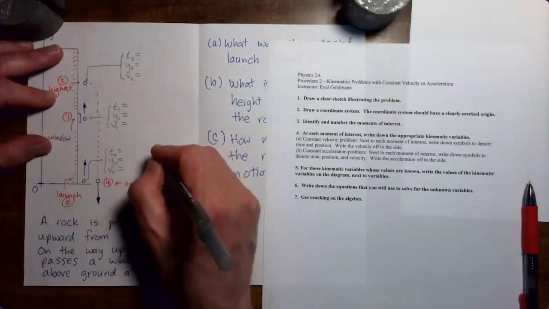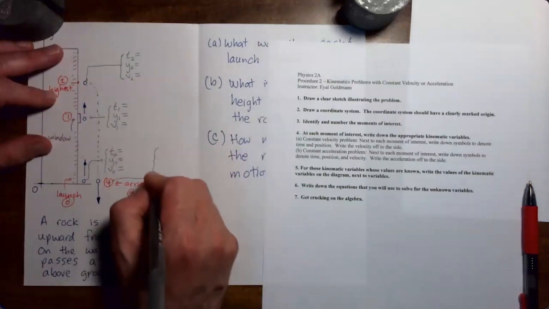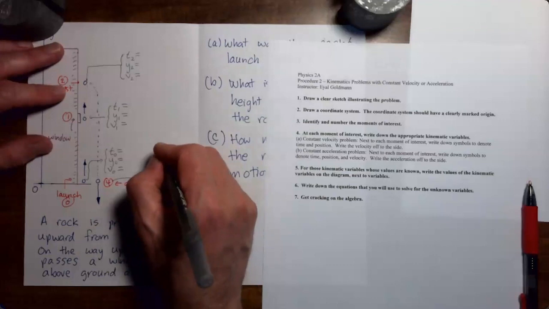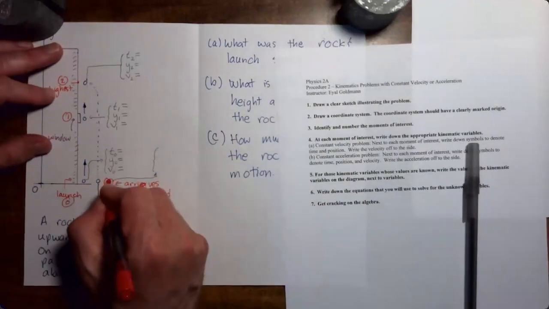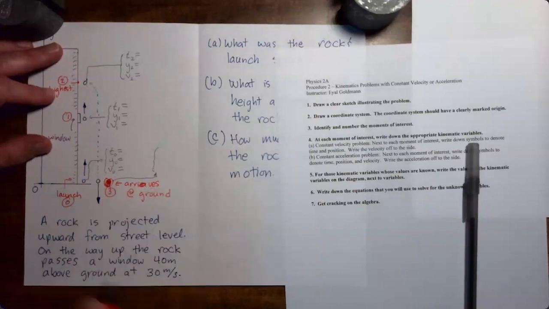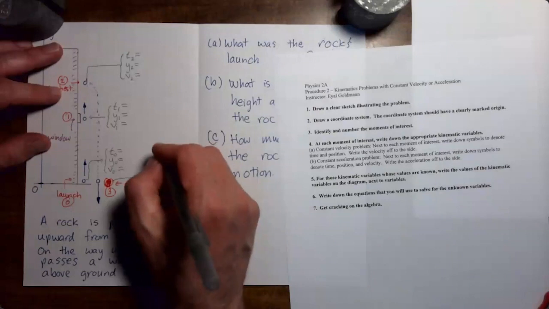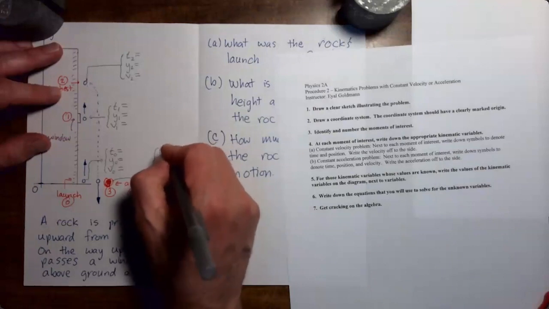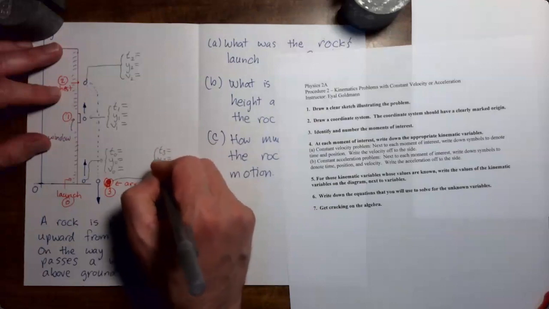And I'll put the kinematic variables for moment 4 over here. So we would have, oops, I noticed that I called that 4. I should have called it 3. So I'll put the kinematic variables for moment 3 over here. We have time 3, y coordinate 3, velocity 3.